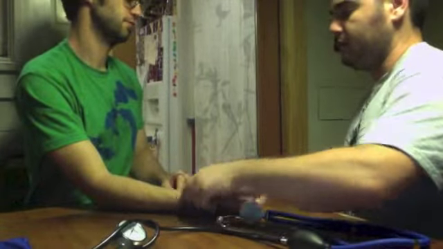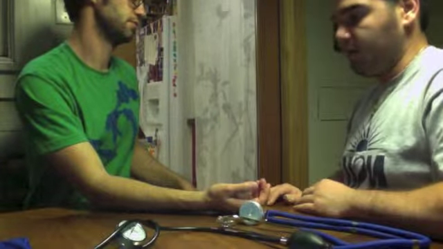Okay. So first, I'm going to have the patient sit up straight, legs not crossed, in an upright position. I'm going to have him take his arm and just place it gently on the table. Normally we would have his arm at his heart level, but we have a few inches off, and I think that'll be okay to distinguish his blood pressure.